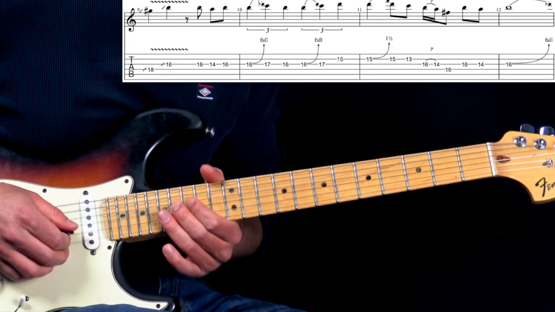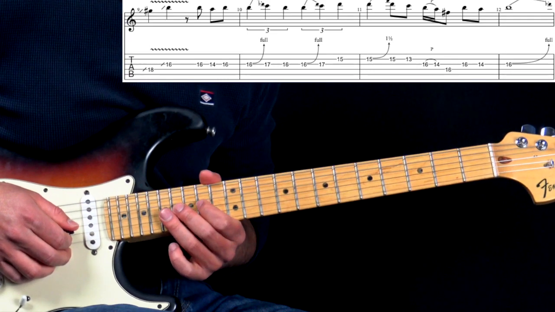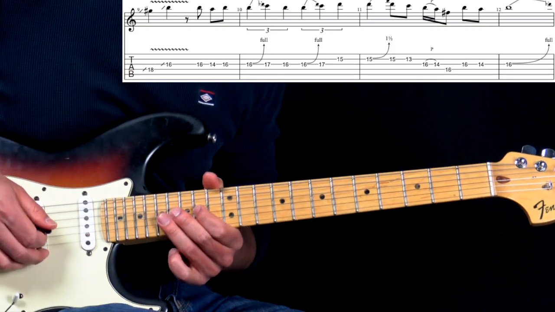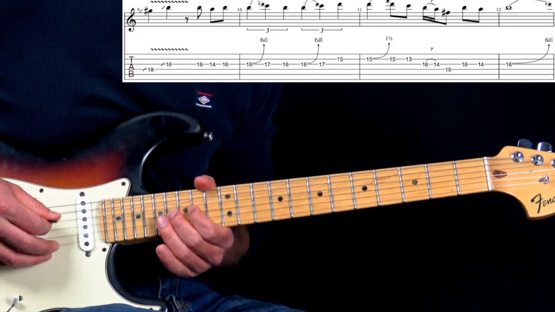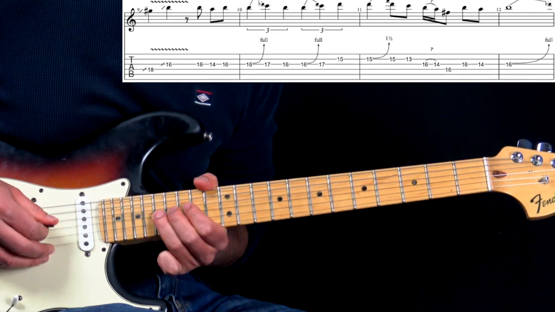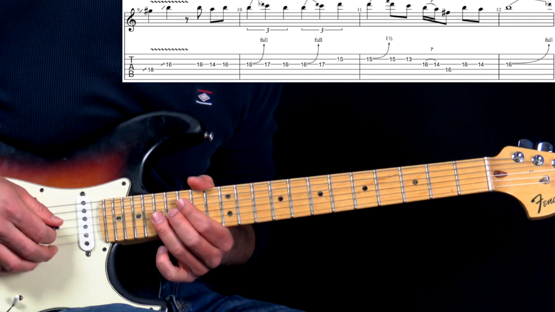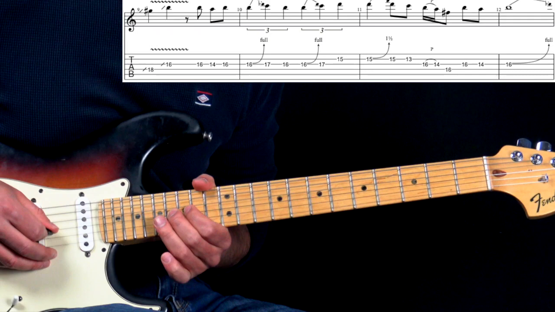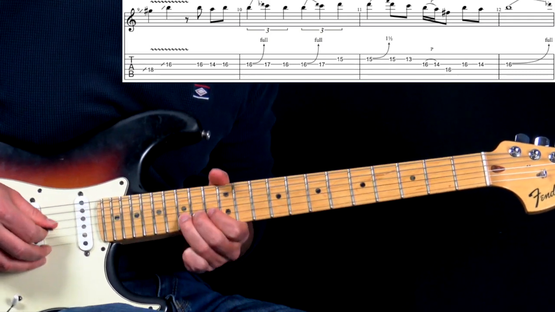and bend it up. So this part is a little bit tricky in terms of rhythm. It's got that kind of triplet feel to it after these three notes. So we have, so these notes with the bends are played in a triplet feel. Okay, so we have, and then we go into straight.